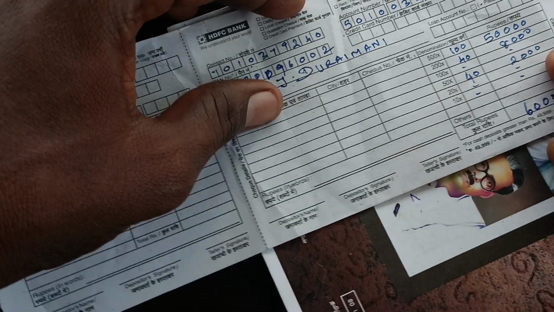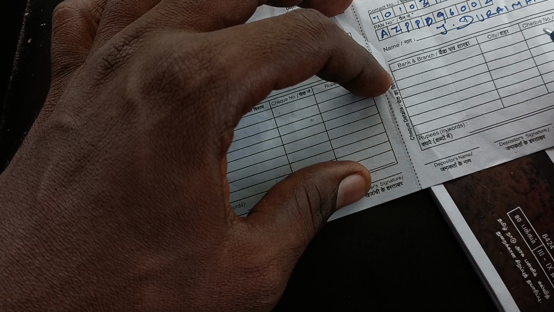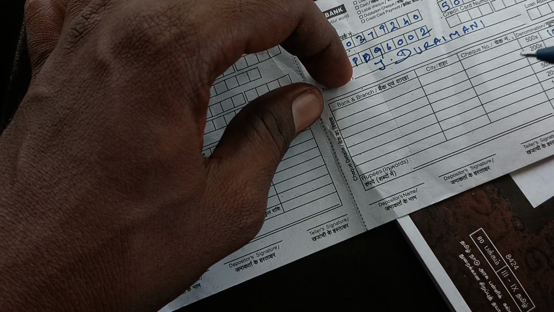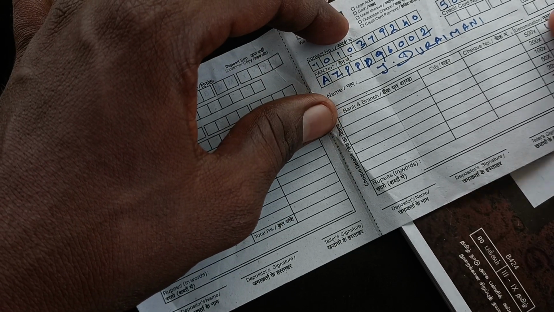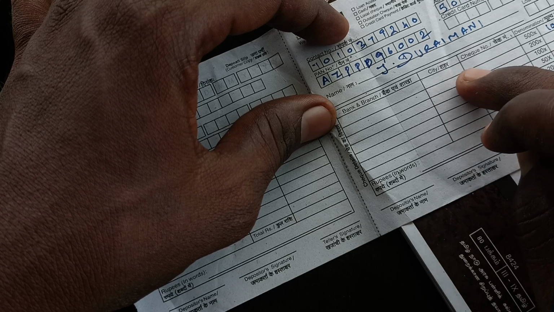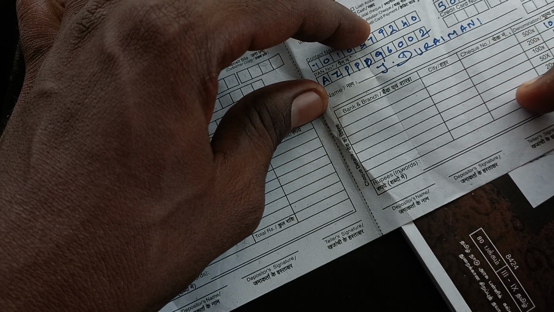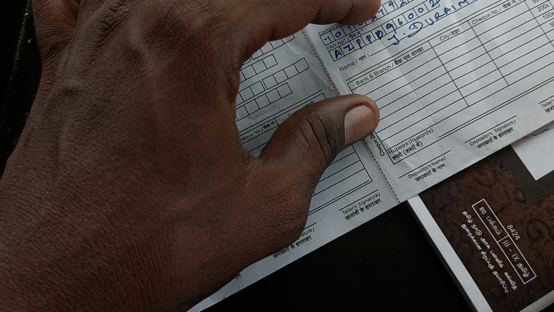Then here you don't need to write anything. It is for cheques. If you are going to deposit money using a cheque, you don't need to fill in the denominations, and you have to write the cheque number here. You can use one or more cheques. Then here you have to write the total.